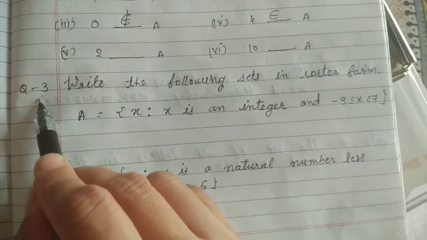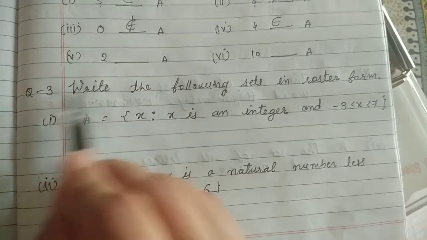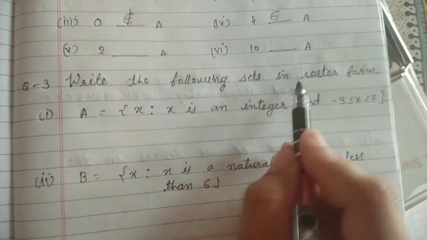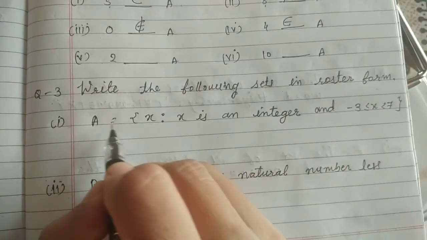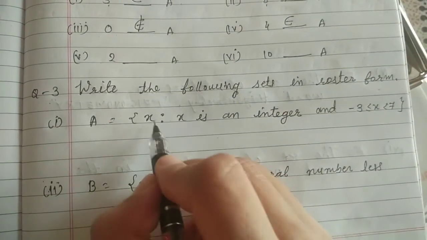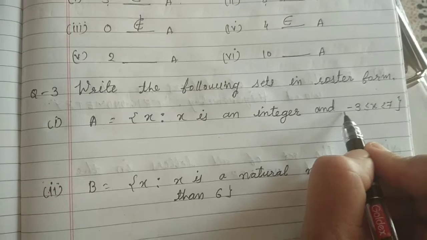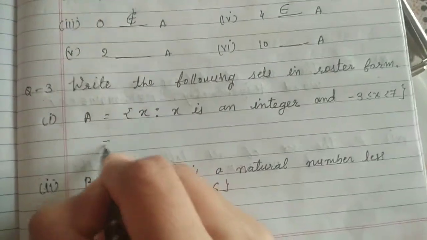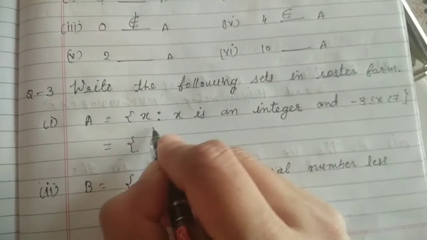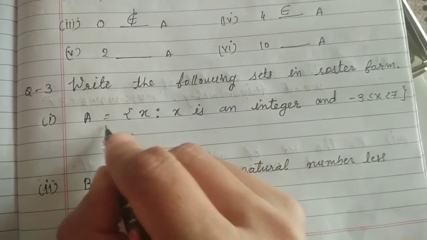Now question number 3. Question number 3 is: write the following sets in the roster form. So here is the question we are having. The set given to you is in set builder form and you have to convert it into roster form. So let me see how to write it down. First read the question, what they have given.